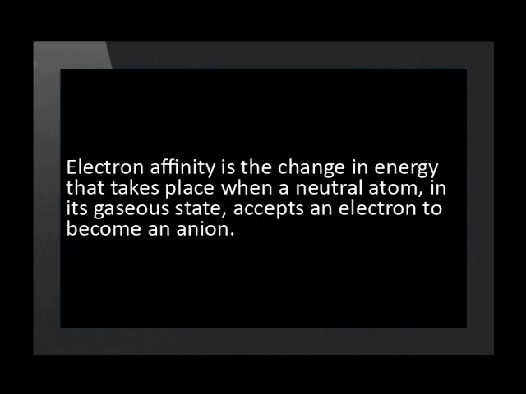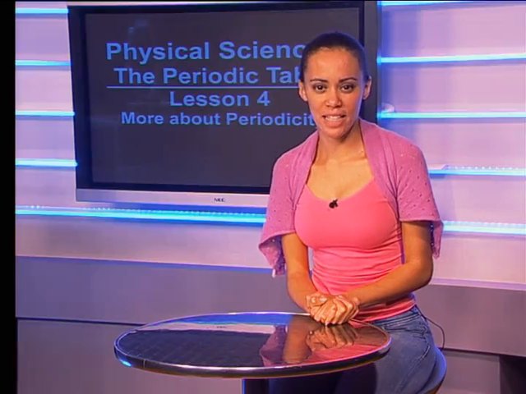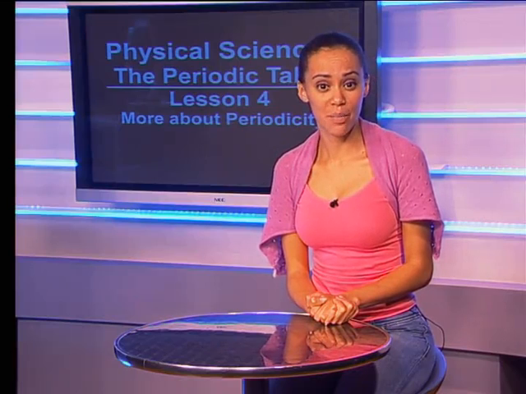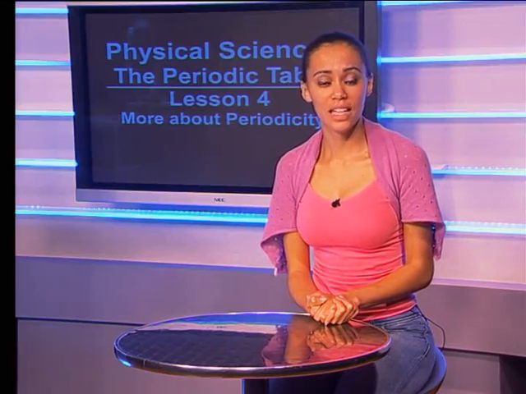Electron affinity is defined as the change in energy that takes place when a neutral atom in its gaseous state accepts an electron to become an anion. Electron affinity is energy that is released. The bigger the electron affinity of an element, the more likely it is that an atom will accept an electron in a chemical reaction.